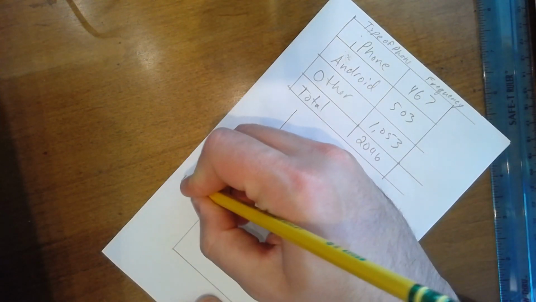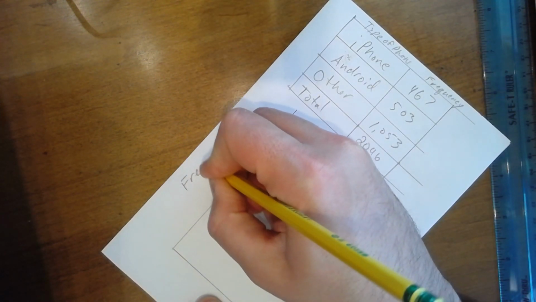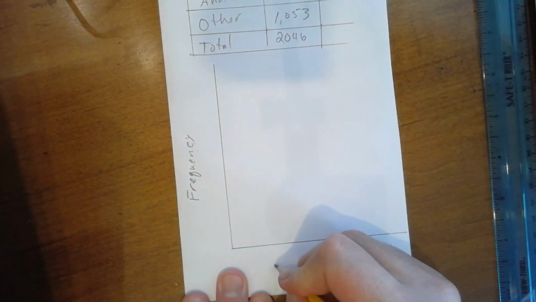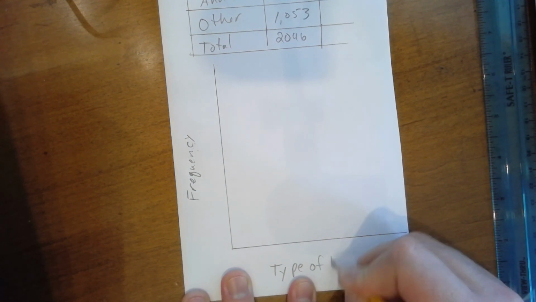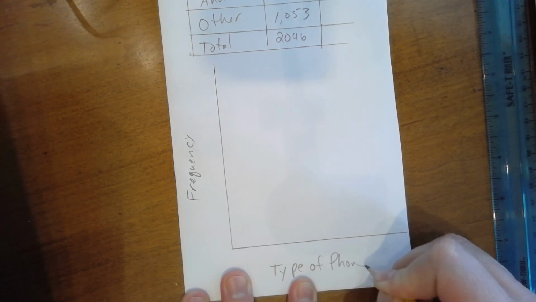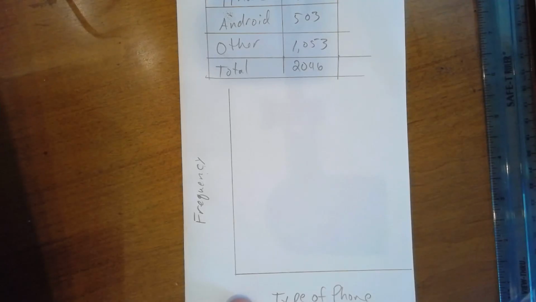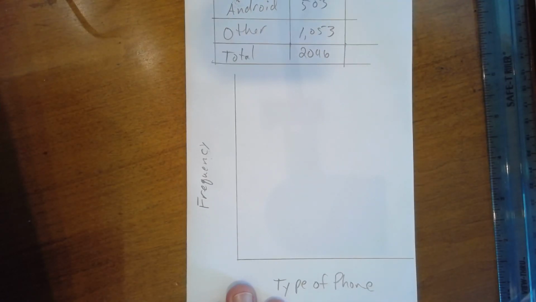So my first step is going to be put this as frequency. So this is frequency, and down here is type of phone. Right? This is the category because we're displaying categorical variables, categorical information. All right, so that's step one.